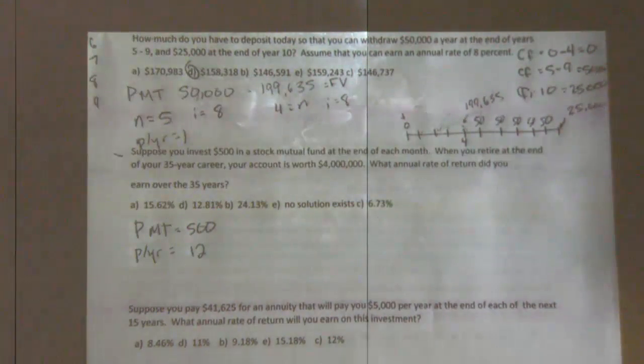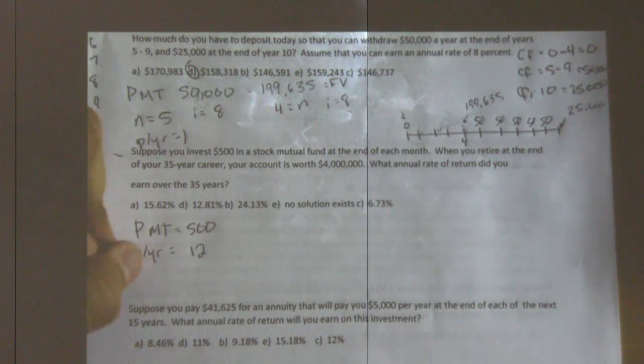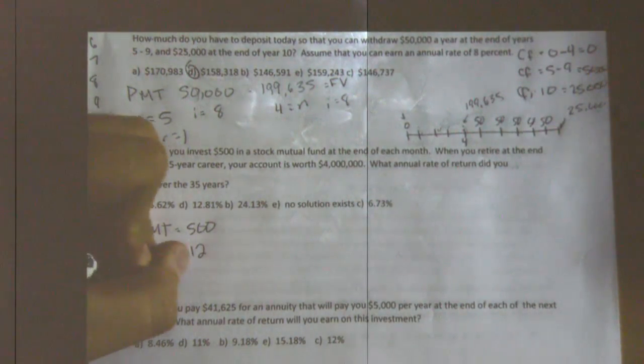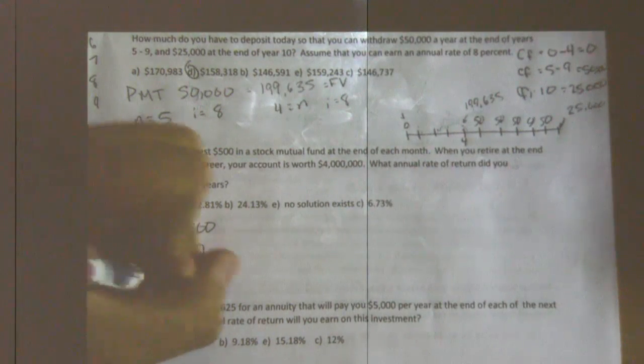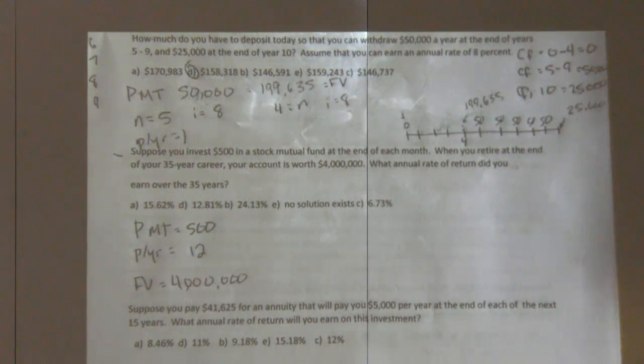And when you retire at the end of your 35-year career, your account is worth $4 million. So we know our future value is going to be $4 million. What annual rate of return did you earn over the 35 years?